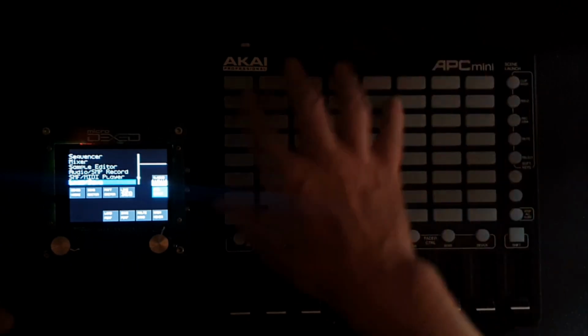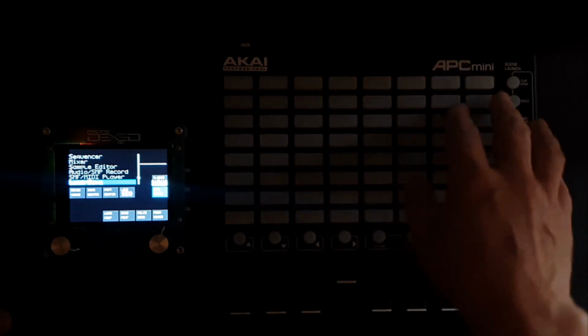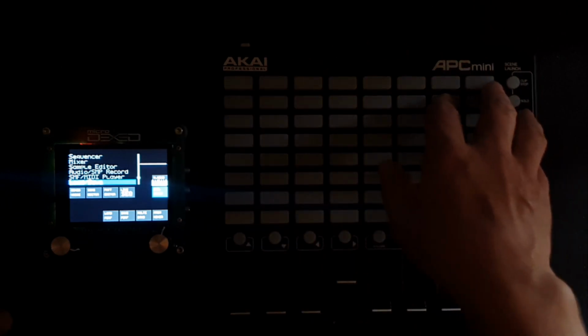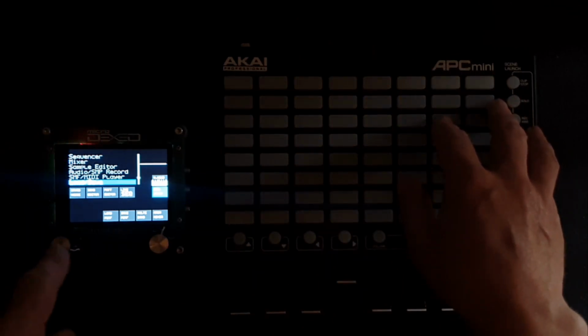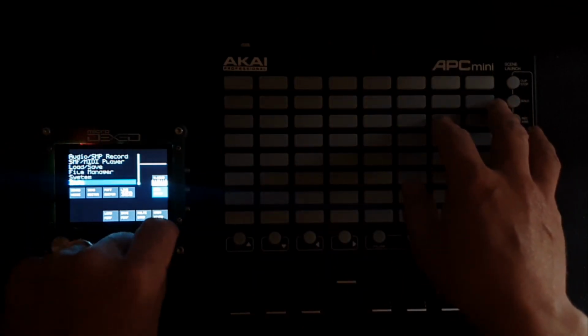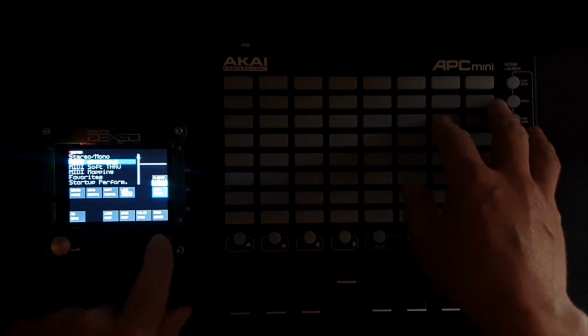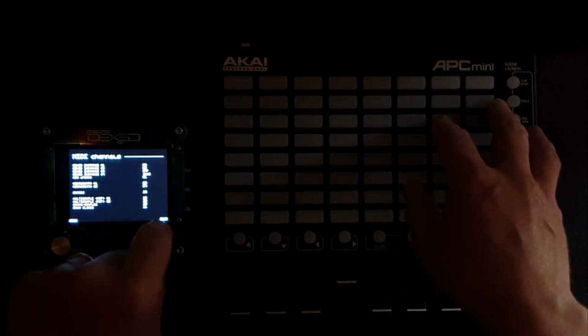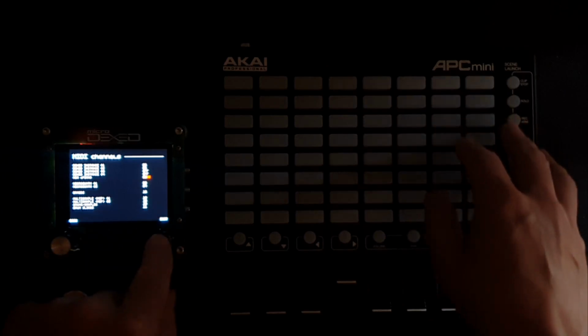This may be annoying while we use this as a native controller, as a native interface for the MicroDex. So we just go to System Settings, MIDI channels, and set for e-piano a different channel, 2.